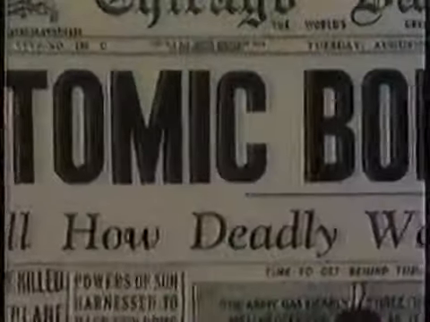It is an atomic bomb, President Truman says. It is a harnessing of the basic power of the universe. If they do not now accept our terms, Mr. Truman said, they may expect a rain of ruin from the air, the like of which has never been seen on this earth.